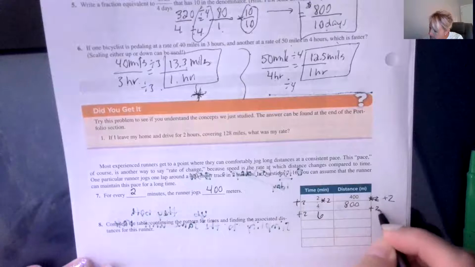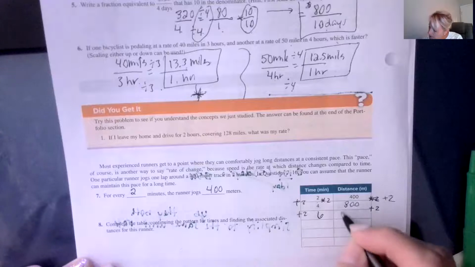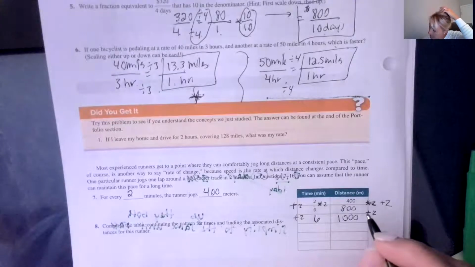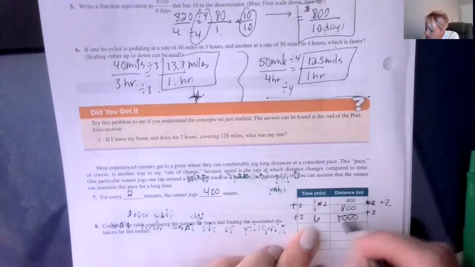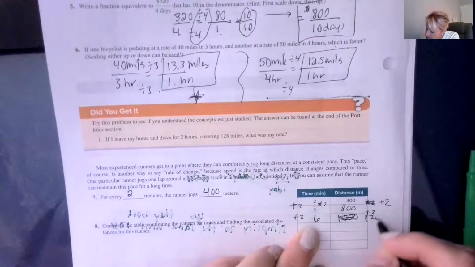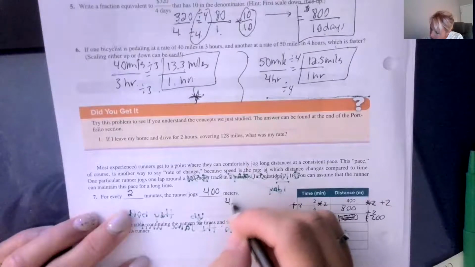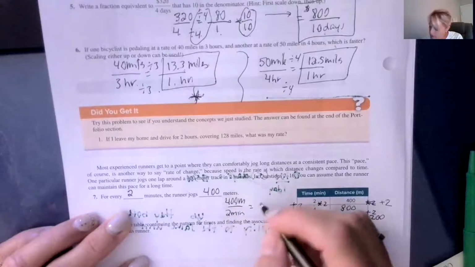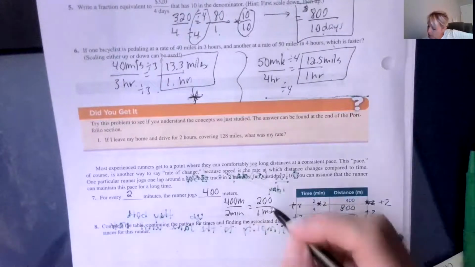400 meters. I meant in 2 minutes, I misspoke. They go another 400 meters, which should be 1,200 meters. Because remember, we could write this as 400 meters for 2 minutes and get a unit rate to help us out. So if we divide by 2 over 2, we find out for every minute they go 200 meters.